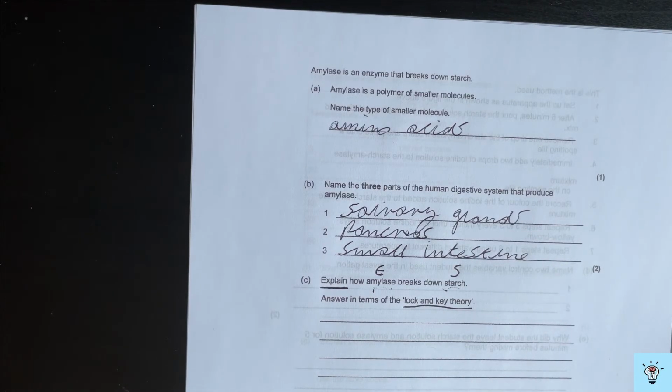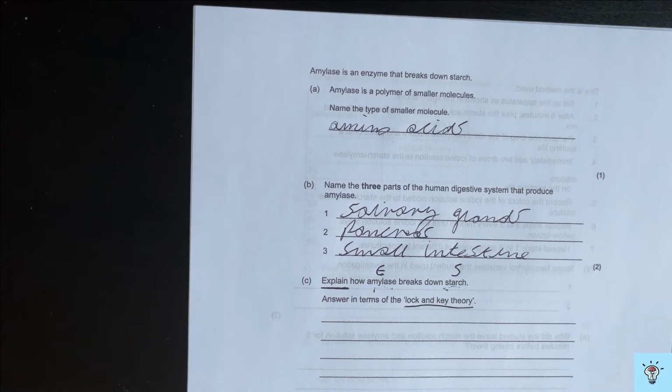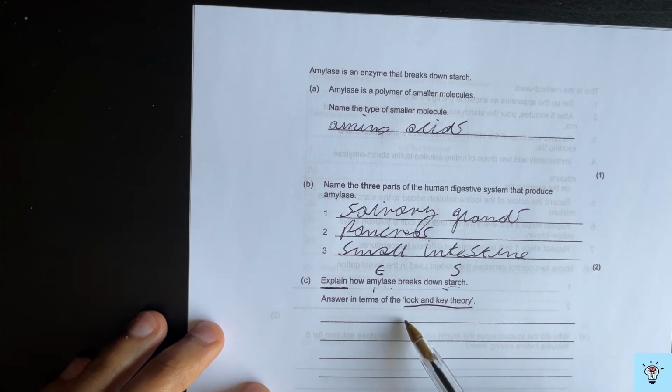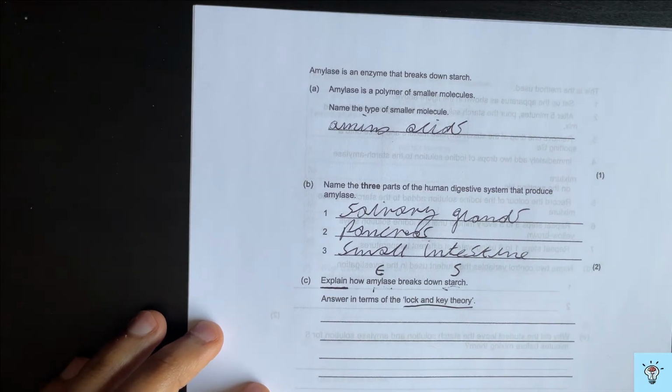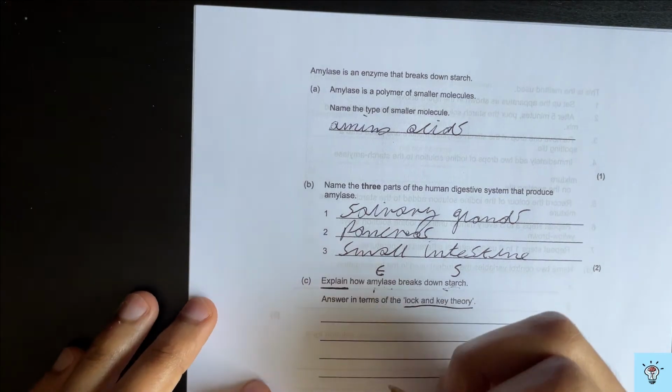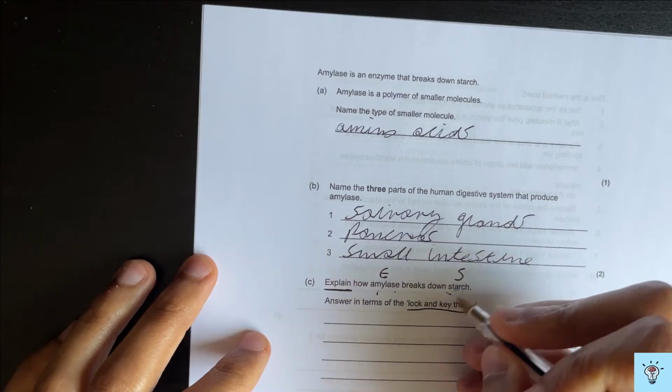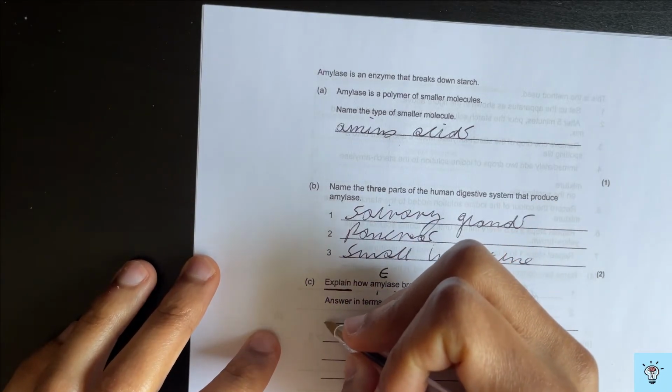And what we know is that substrates bind to an active site. Now you need to be careful to not just say bind to the enzyme. You need to say 100% that it binds to the active site. That's one of the key words anytime lock and key theory or lock and key hypothesis is mentioned. So I'm going to say starch or substrate, either is fine. I'm going to go with starch.